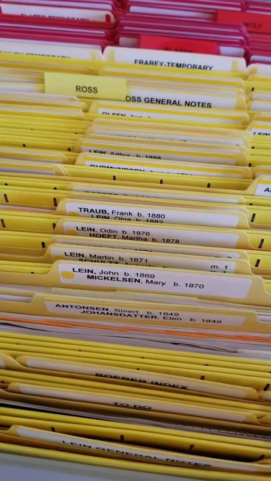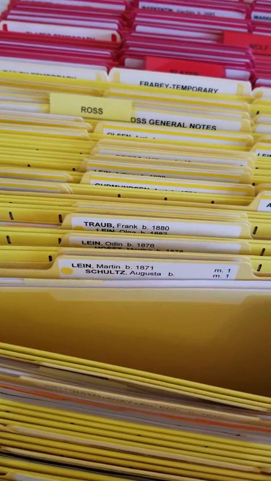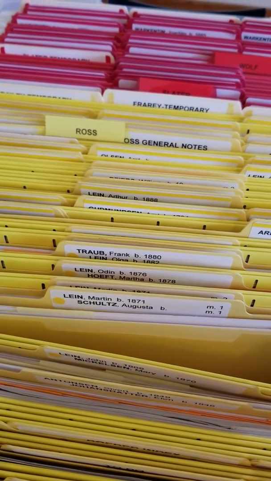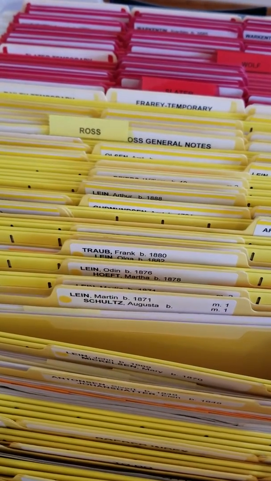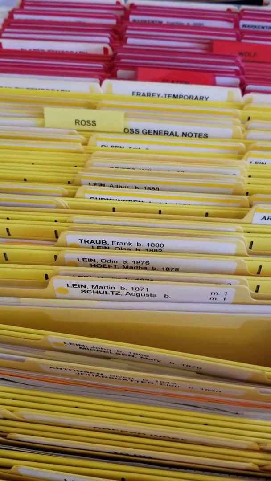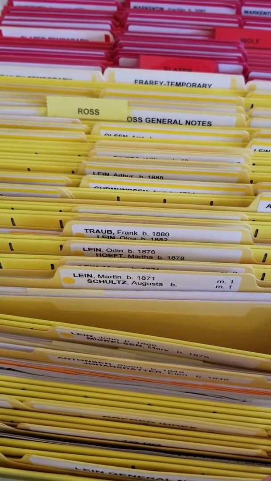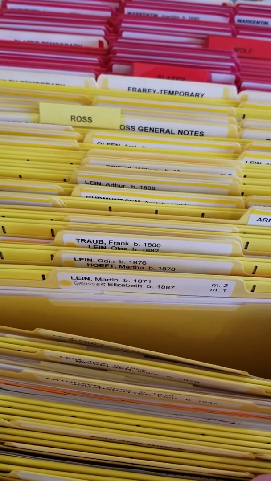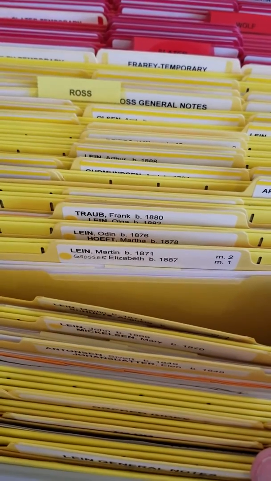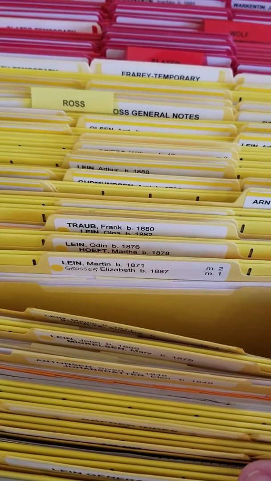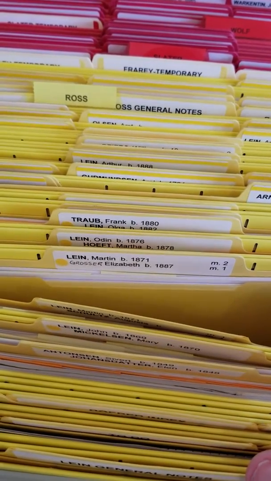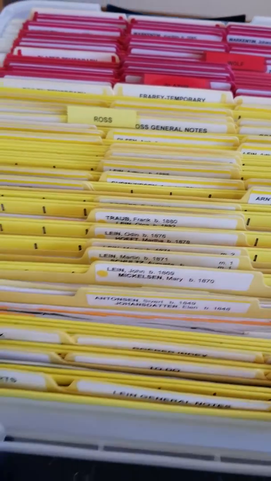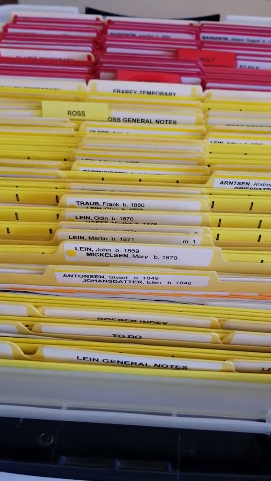If they've been married more than one time, I signify that by putting M1. So this was Martin Lane's first marriage and his wife Augusta's first marriage. This notifies me that one of those has a second marriage. And sure enough, Augusta died, Martin remarried. You'll see I wrote in her last name once I found it. So that was his second marriage and her first marriage. So that is how you would set up your file. That's the system I've currently been using.